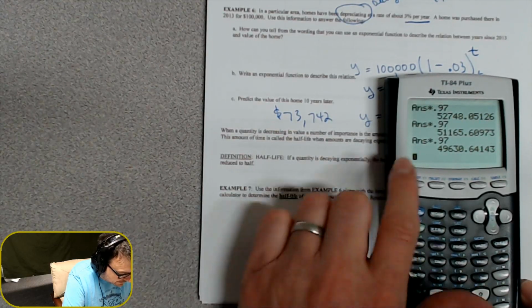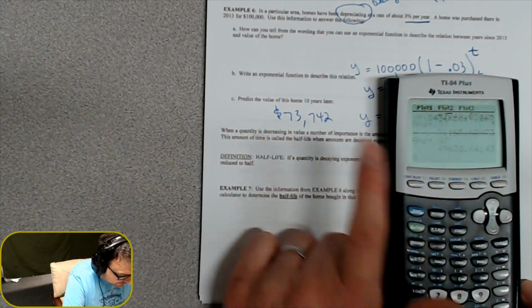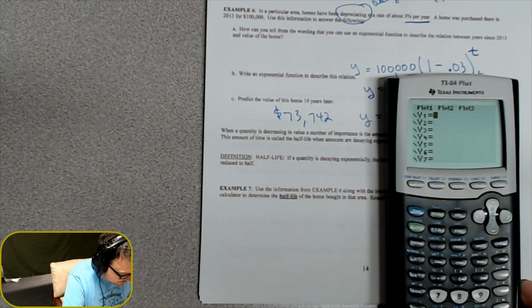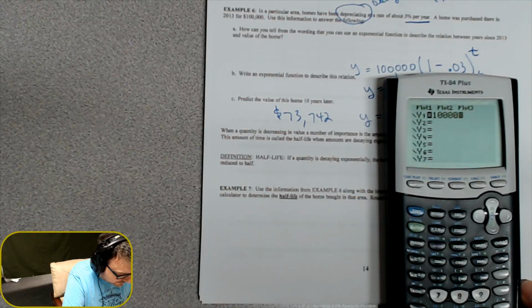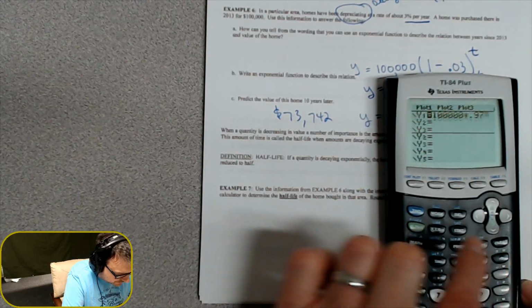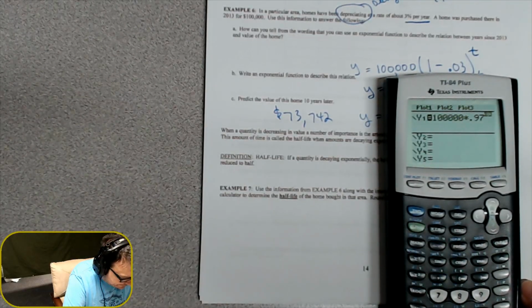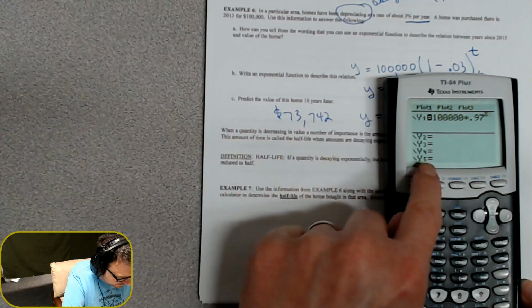Let's show that on the table. Now, remember, to do the table, you've got to put the equation in. Let's clear off the old equations. You've got to put your equation in. Our equation was 100,000 times 0.97 to the x. Okay? And then we go to our table.